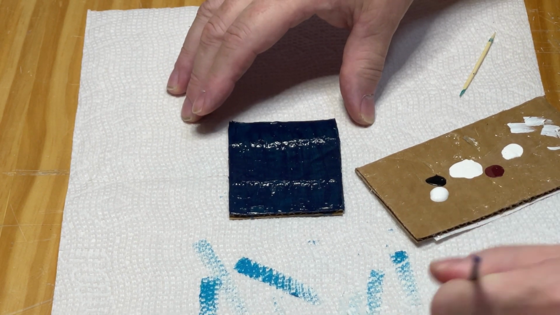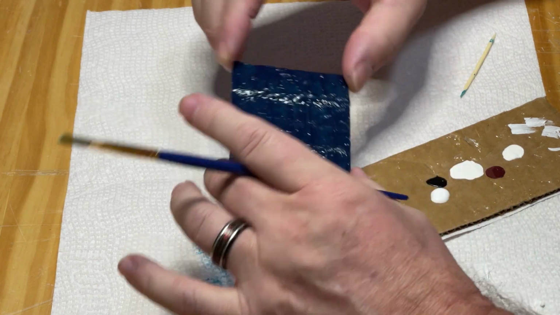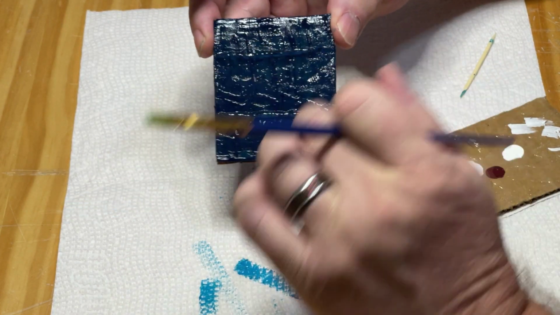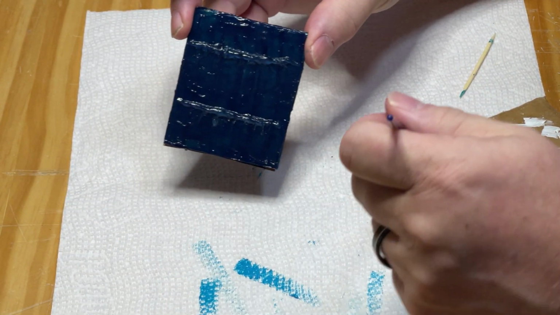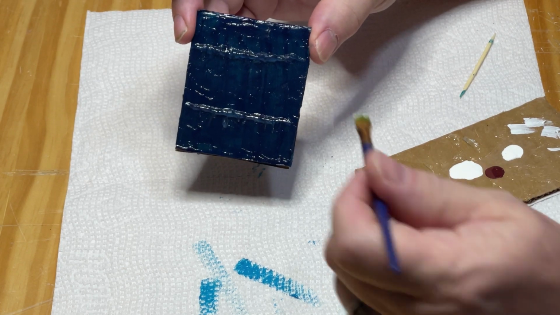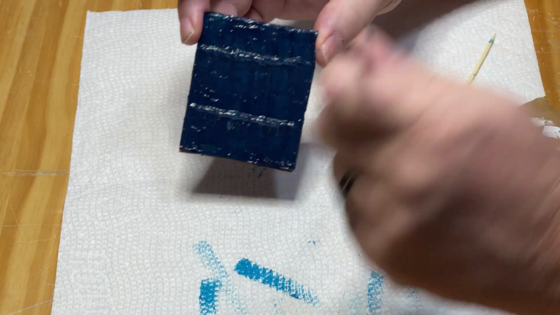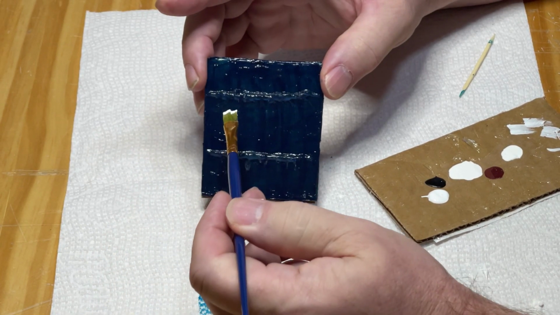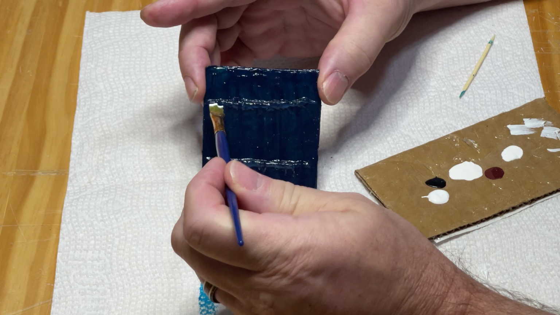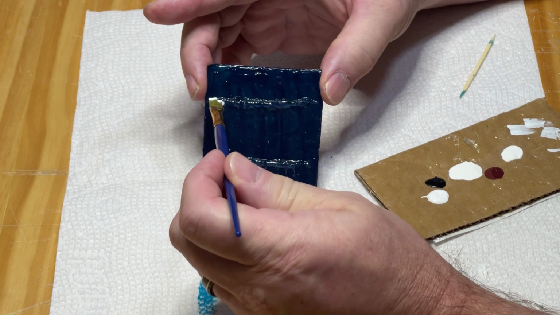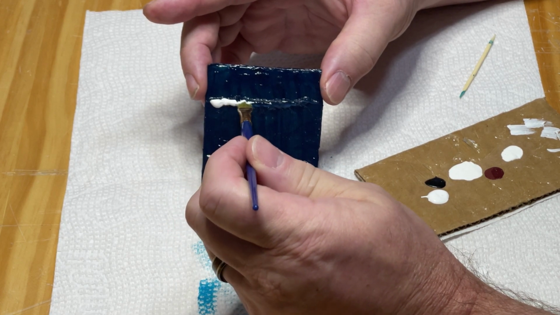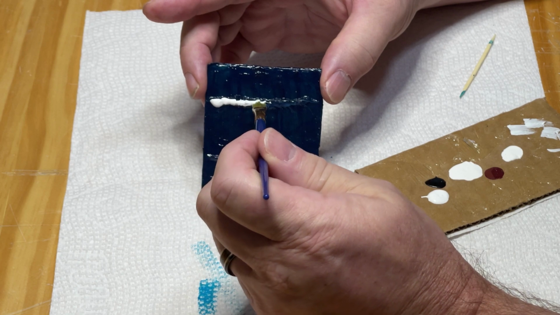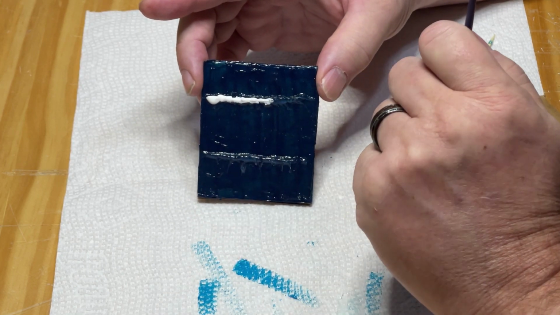So now what I'm going to do is we want to highlight this, okay? I just get on here with my paint, and I'm sorry that my hand gets in the way here. We're just going to go along the ridge, okay, that we created.